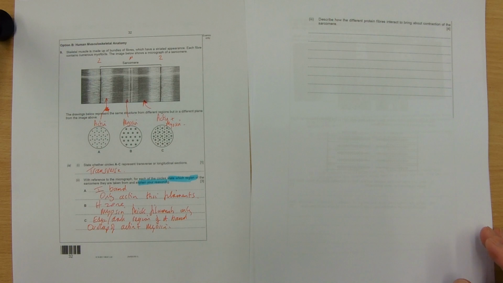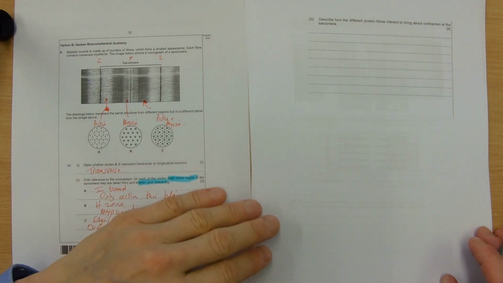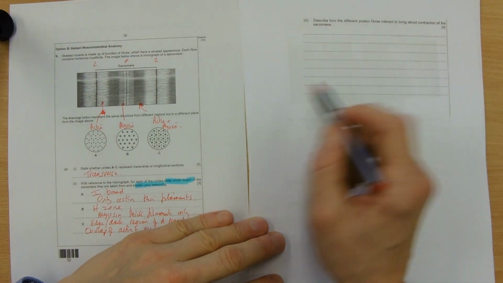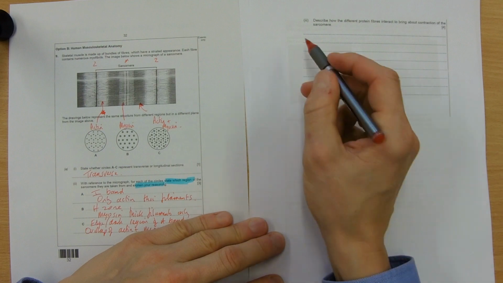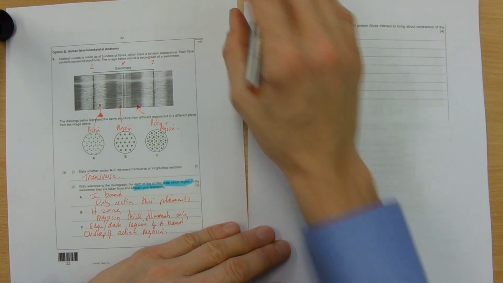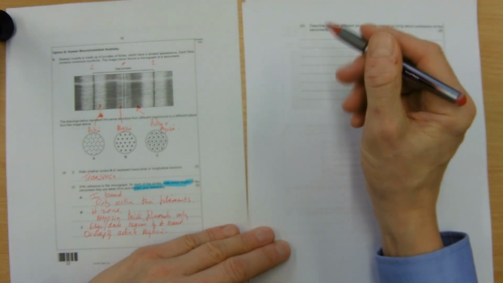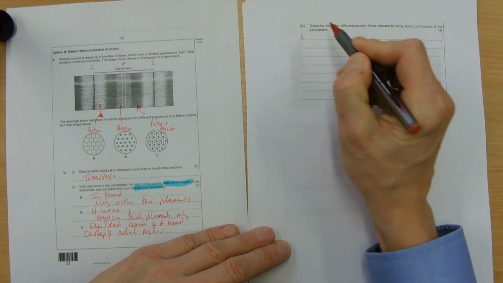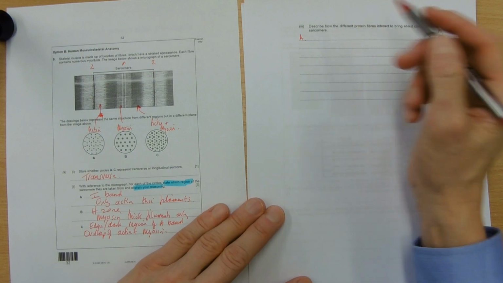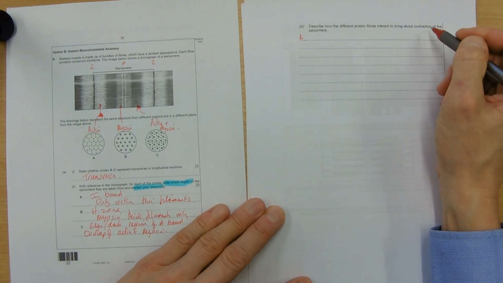Part 3, describe how the protein fibres interact to bring about the contraction of the sarcomere. So this is just to dump your knowledge on the page without writing too much, in just clear steps. And so the marking scheme does break it down into steps, and I'll put those A to F, but you just need 4 of these to get the 4 marks.